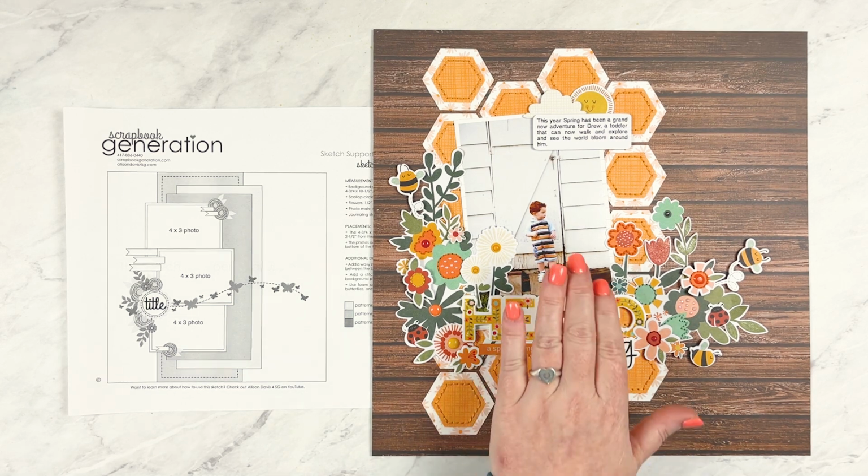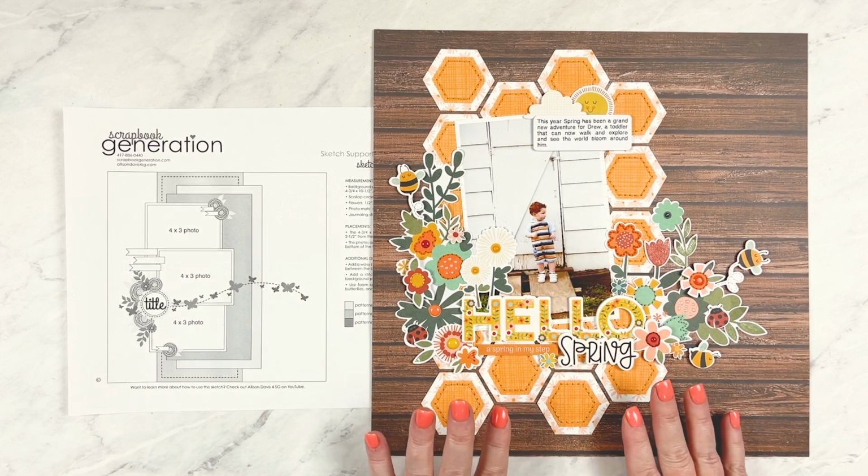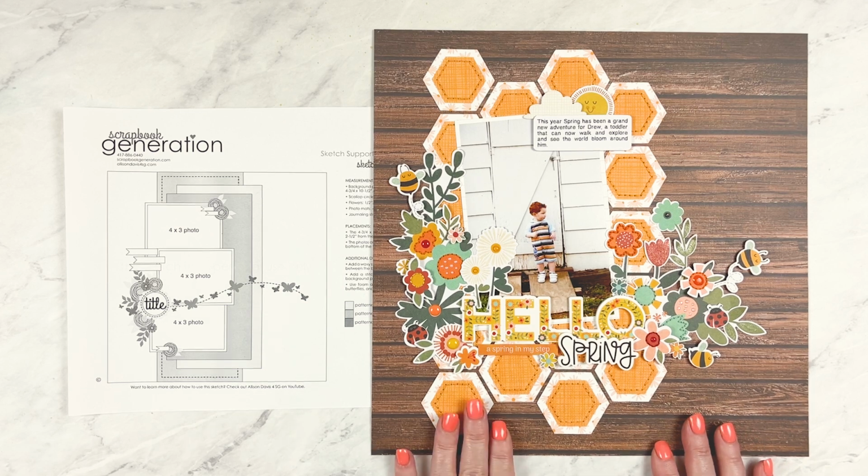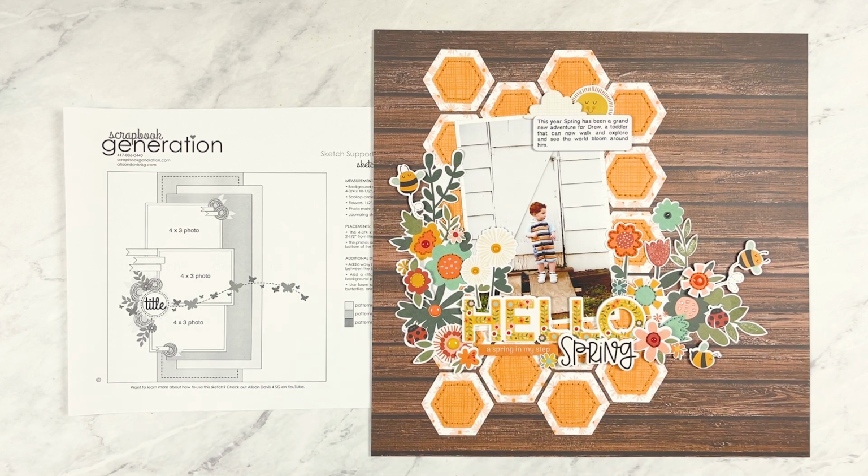When I picked out this photo and matched it with this Simple Stories collection, ideas using hexagons immediately popped in my head. I absolutely love creating designs with hexagons and will practically find an excuse to use them anytime I can.